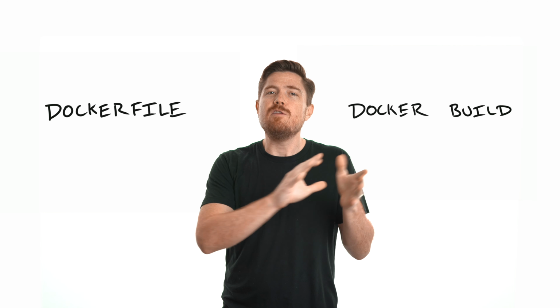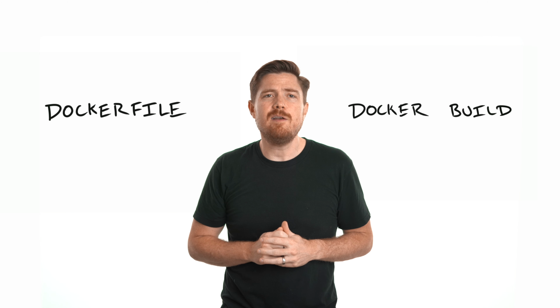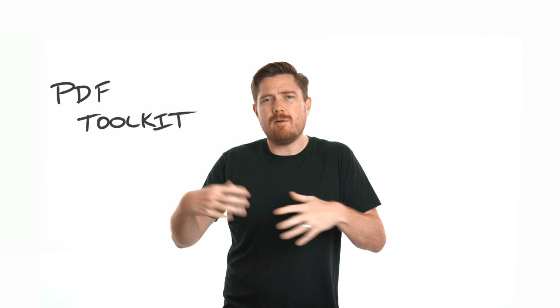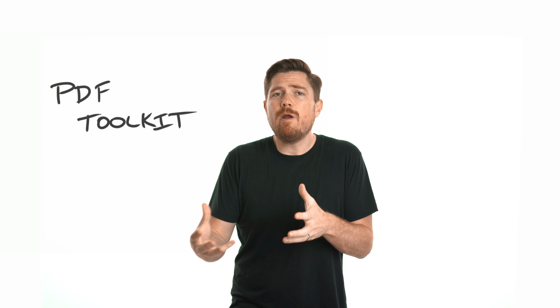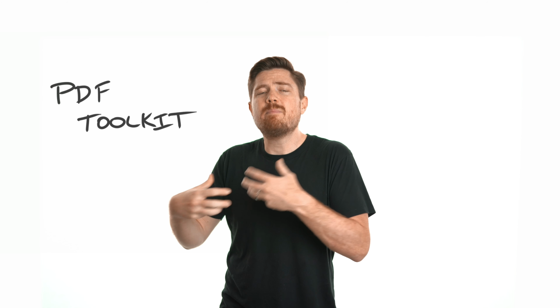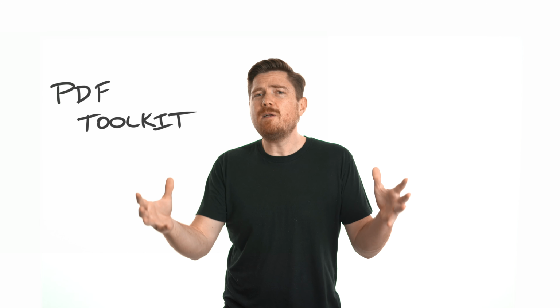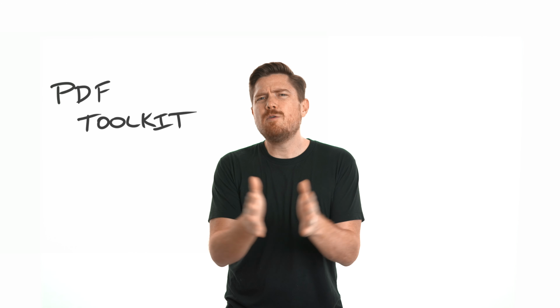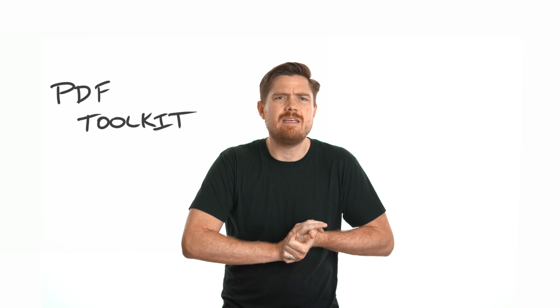So let's do exactly that and use a Dockerfile to build our own container. For this first example, we'll start with a really simple container that runs an application called PDF Toolkit. And PDF Toolkit, or as it's known, PDFTK, is a library that I've used a lot over the years to manipulate PDF files programmatically. And it can do a bunch of useful stuff like fill in forms, merge two PDFs into one, overlay a signature on top of a scanned document.